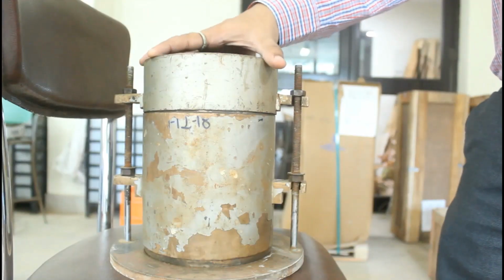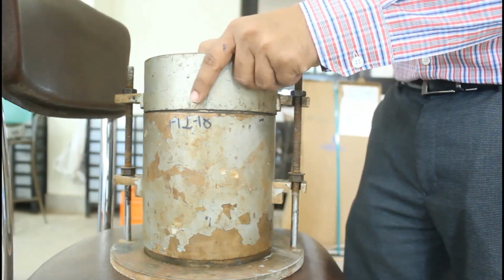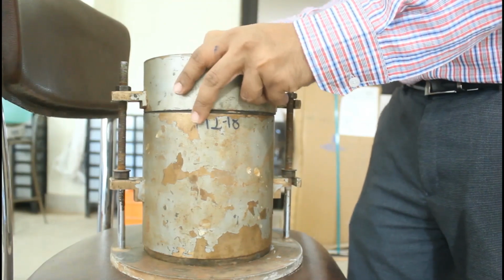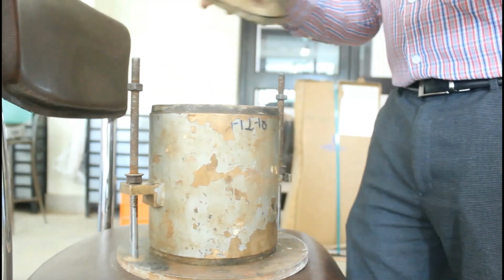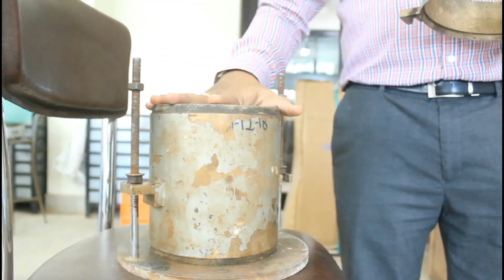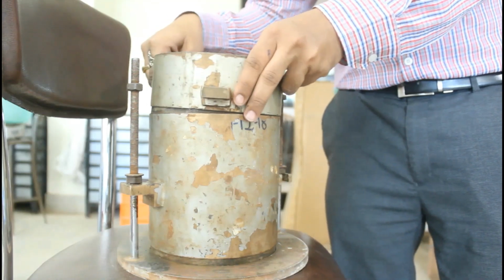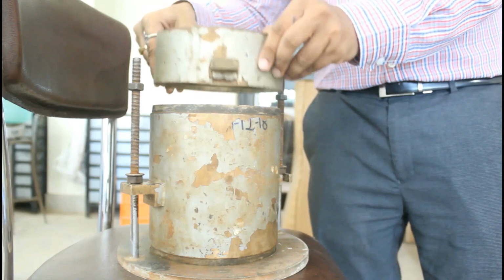This is called a CBR mold. This is the mold, and this is a collar. This collar can be lifted when you want to remove the soil. This is the soil that you will compact. The collar is used just in compaction: when you compact the loose soil, its volume exceeds the height of the mold, and the collar will support the soil.